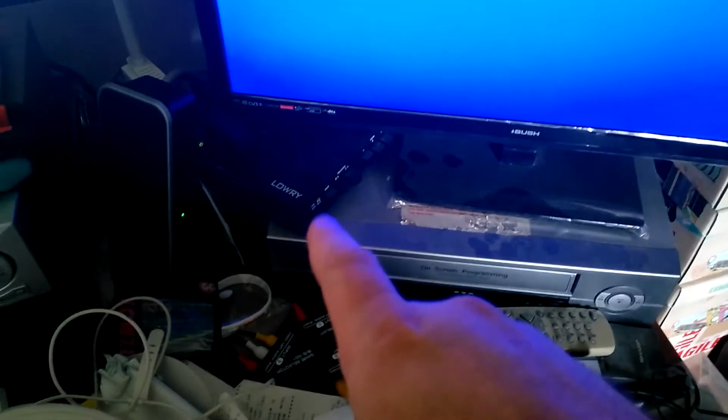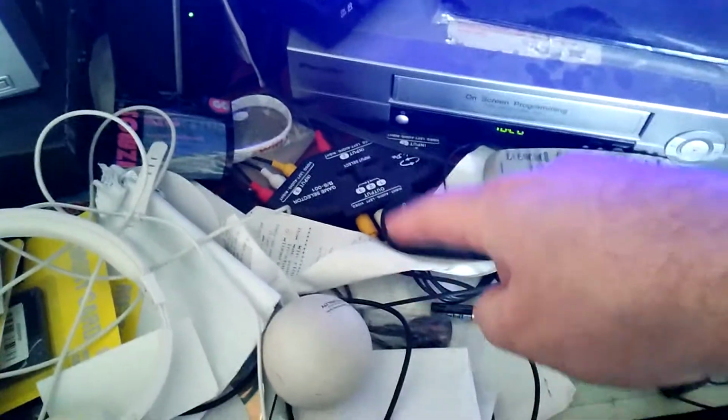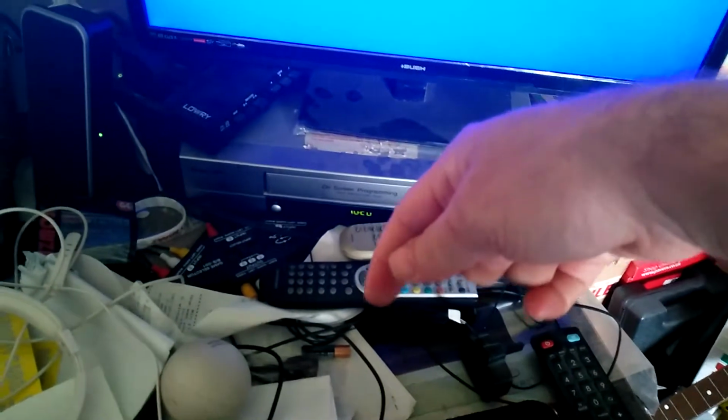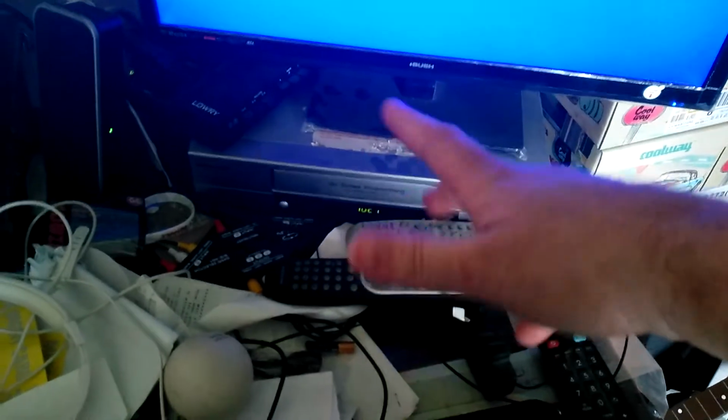The SCART comes into the switch box you can see and outputs via composite into this. This outputs composite into the telly. The RF output from this VCR feeds directly into the second capture card, which is an older one. Takes RF or S video. I don't do S video these days.